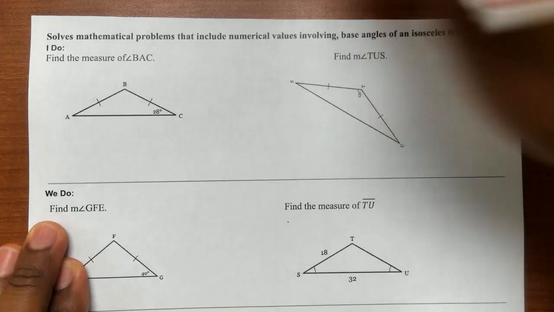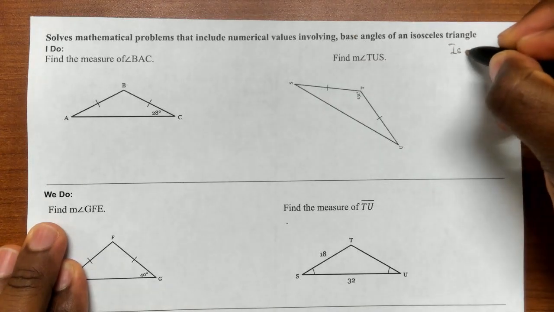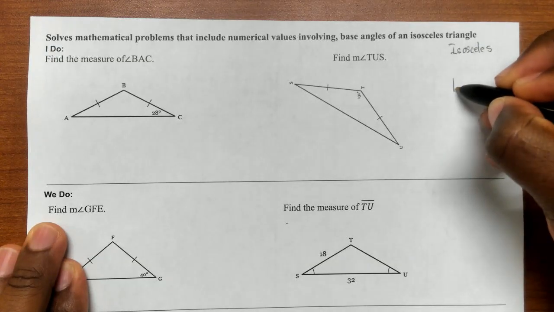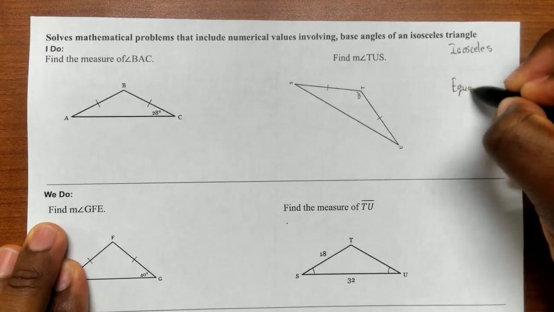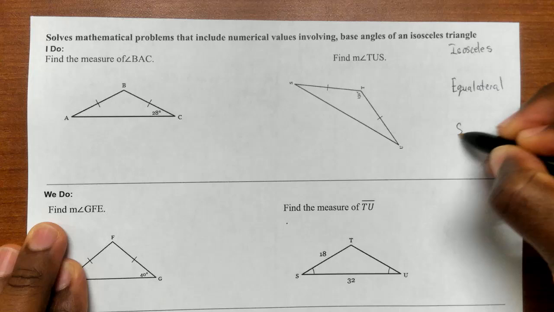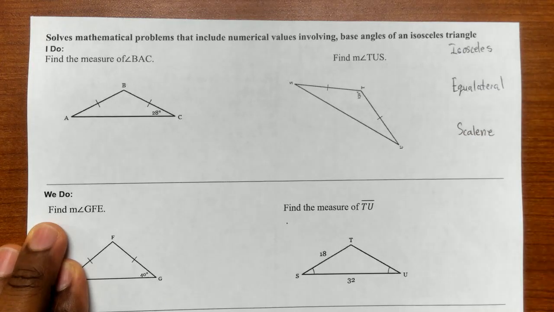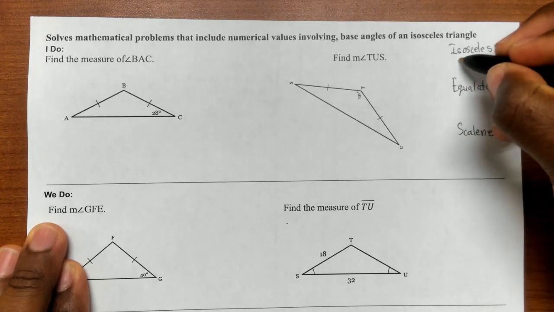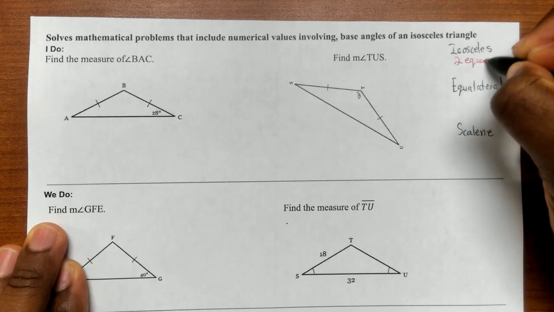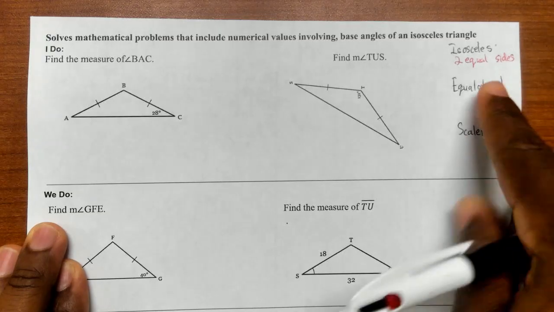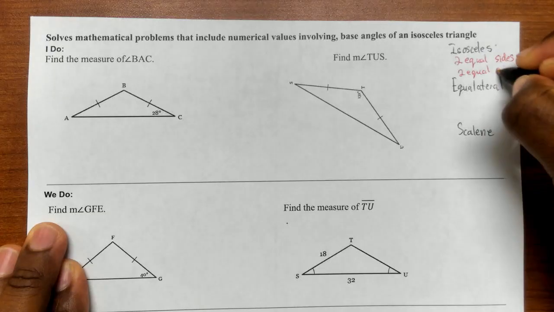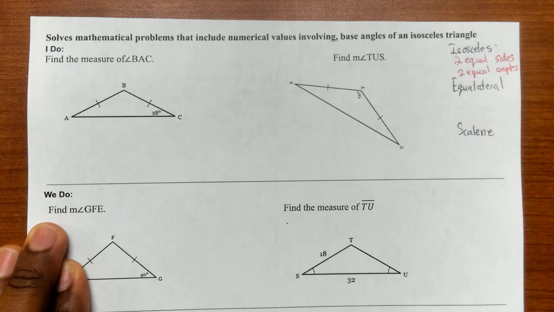There are 3 types of triangles. There's an isosceles, an equilateral, and a scalene. An isosceles triangle has 2 equal sides, and because it has 2 equal sides, it also has 2 equal angles. If the sides are the same, the angles will be the same.